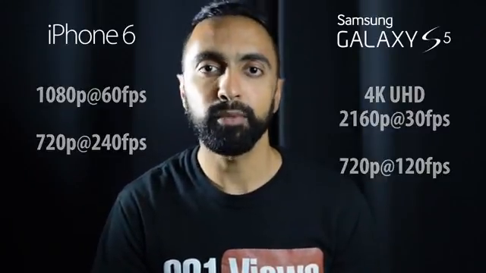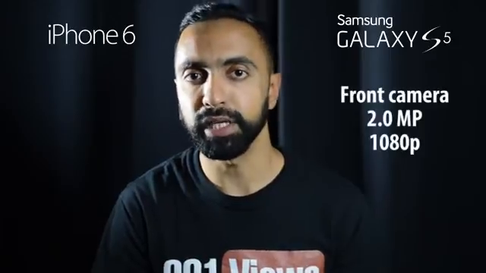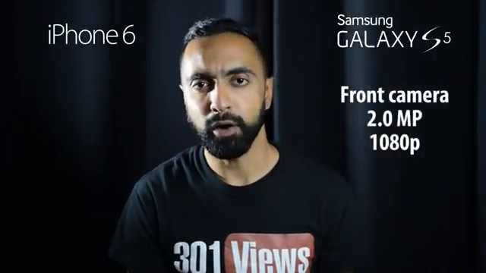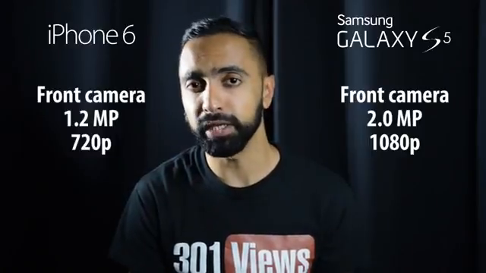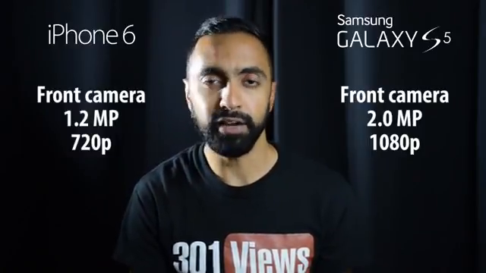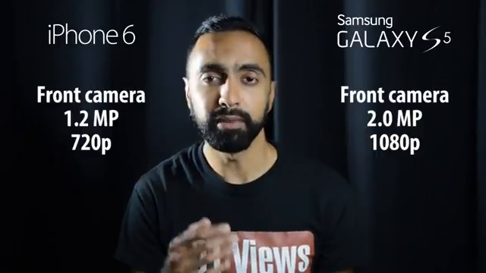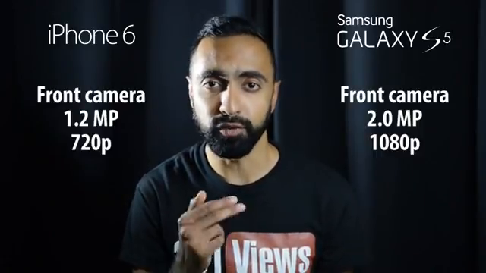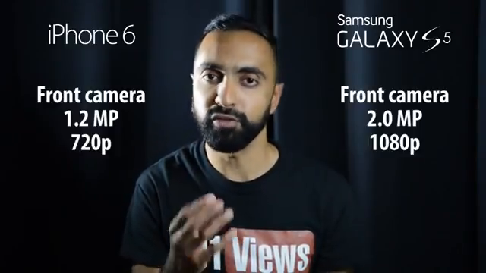In terms of front facing cameras, the Samsung Galaxy S5 has a 2 megapixel front facing camera, which is capable of filming 1080p HD. The Apple iPhone 6 only has a 1.2 megapixel front facing camera, which is capable of filming 720p HD. Now this, once again, they have still kept it to 1.2 megapixels. With that selfie craze, I would have expected them to have improved that. I mean, the iPhone 5, the iPhone 5S, both had a 1.2 megapixel front facing camera.